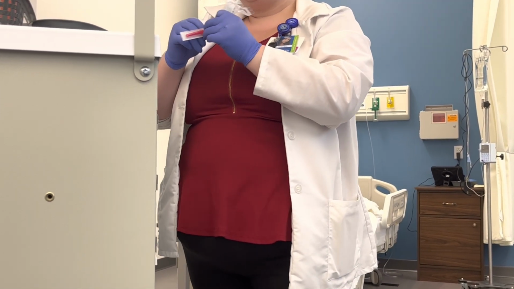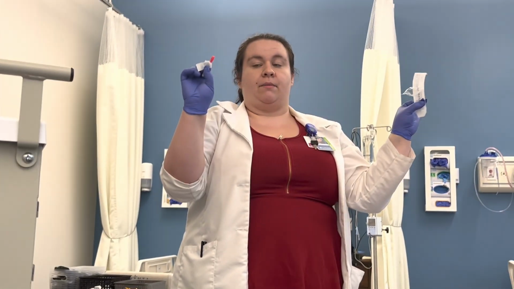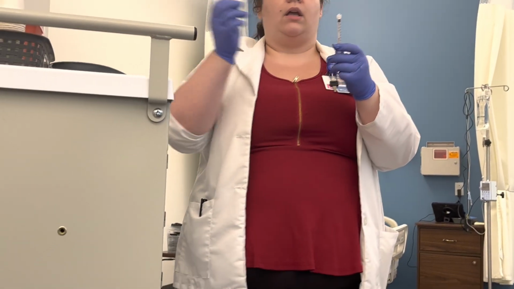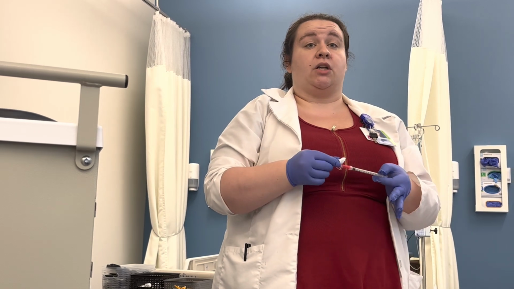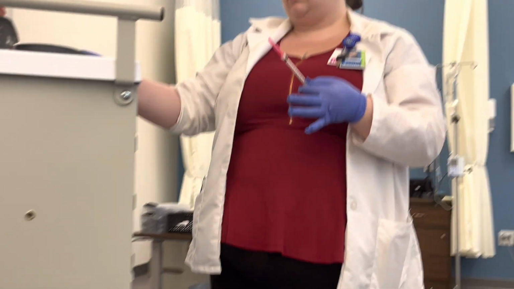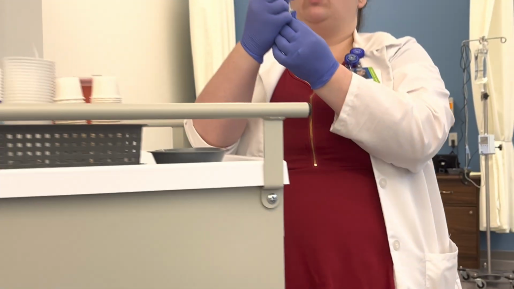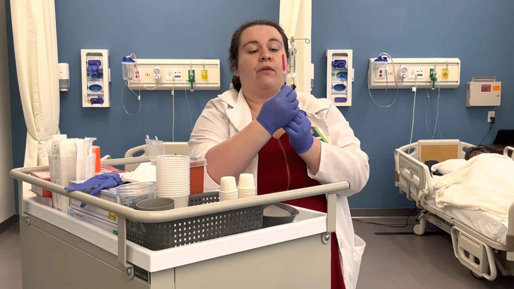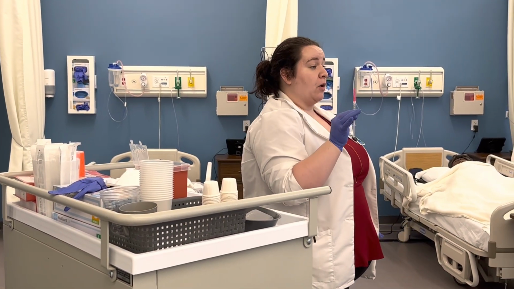I have it like this. See how I'm not touching it? I'm going to go ahead and take this out. And I'm going to attach this. Notice how I did not touch that at all. Okay. All right, so the next thing I'm going to do is pull up exactly how many mLs I need to give, and in this case, it's 0.5. So I just pulled up 0.5 mLs of air.